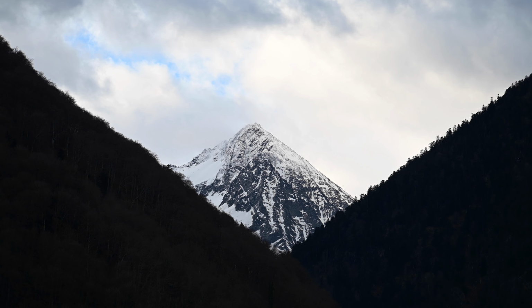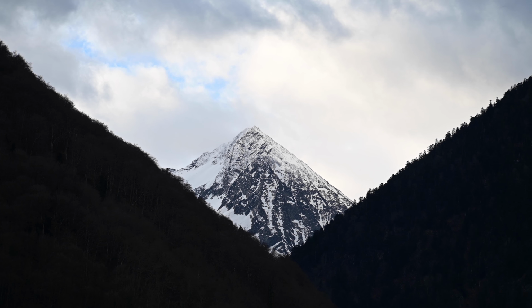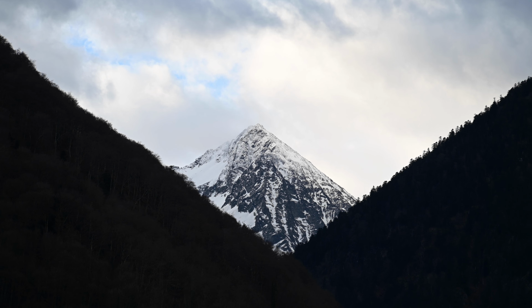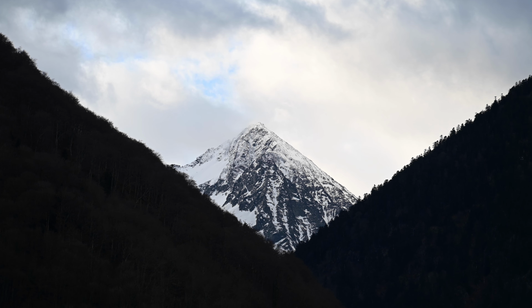This is what I'm shooting. This, let me zoom that in. These two black mountains coming down in a V, with another V of snow-capped mountain in the background shining through the middle. That's what I'm going to shoot in a square composition.